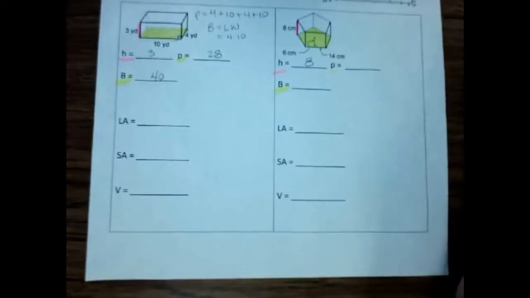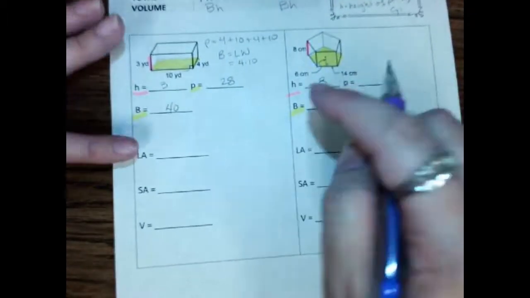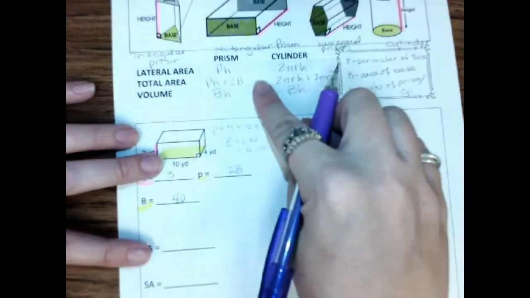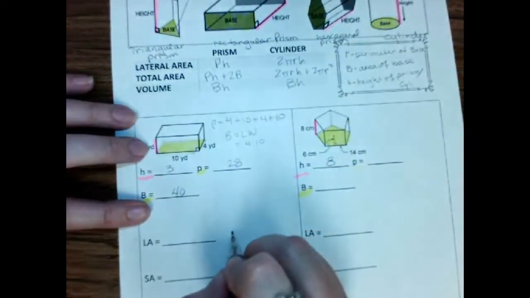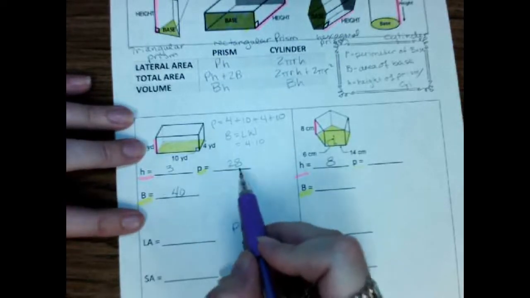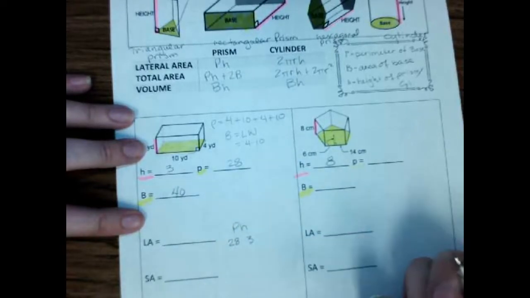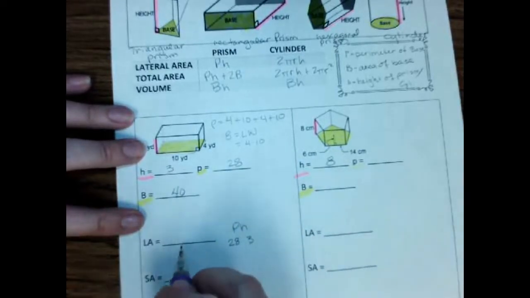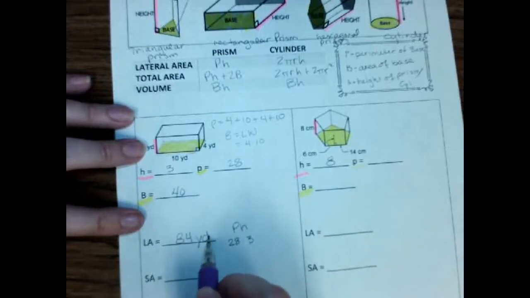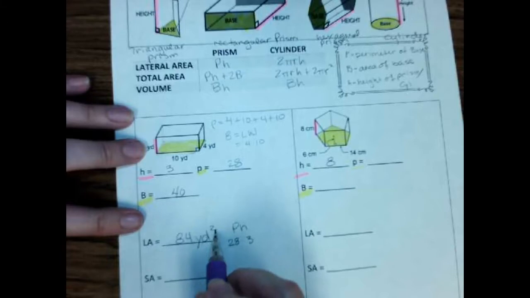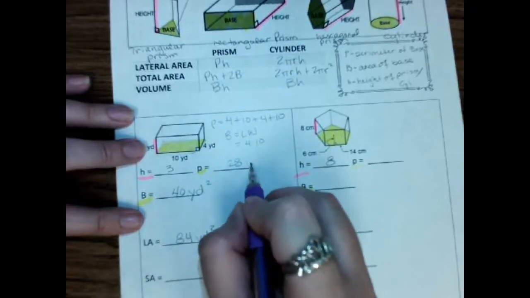That's honestly the hardest part about these problems. Once you get past that, you're going to have your formula chart, and it's just plugging these into the formulas we wrote down up here. Lateral area is PH. Well, I found the P is 28, and I found the H is 3, so I just plug those in and then plug them into my calculator, and I get 84. Lateral area is always, just like area, going to be yards squared, square yards. Up here, this is also yards squared.